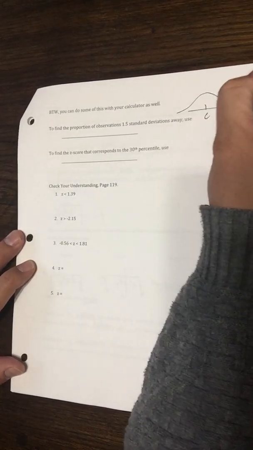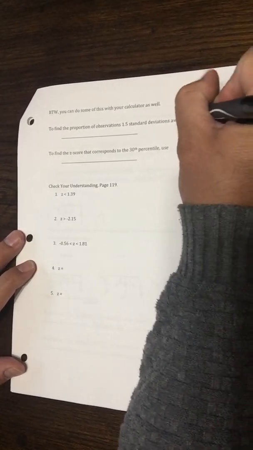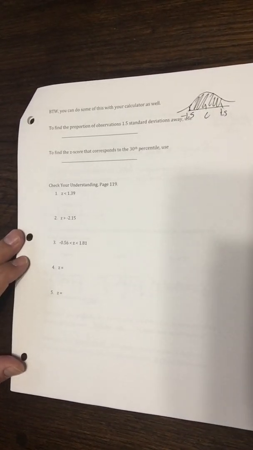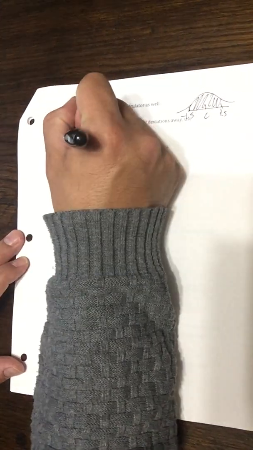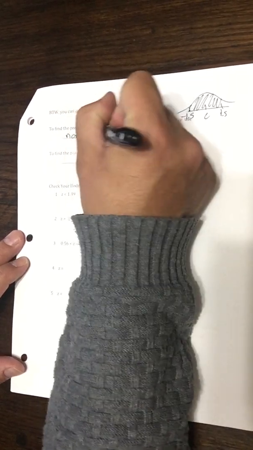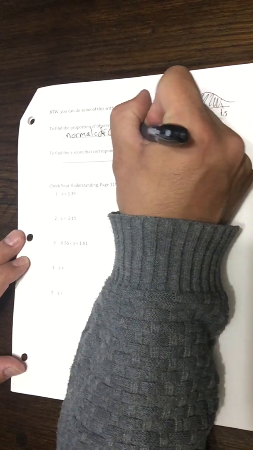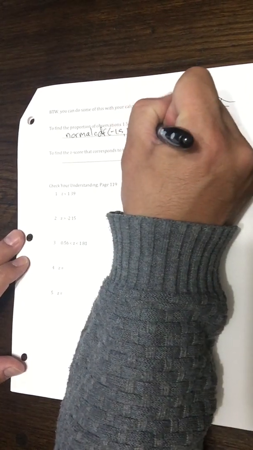It goes like this. There's 0, there's 1.5, and there's 1.5 that's negative. I'm looking for that percentage right there, right? It goes like this on your calculator. A normal CDF, negative 1.5, 1.5, 0, and 1.